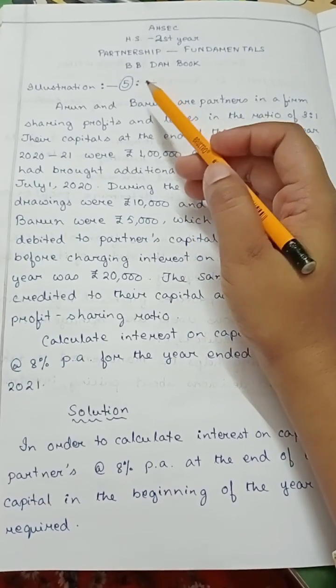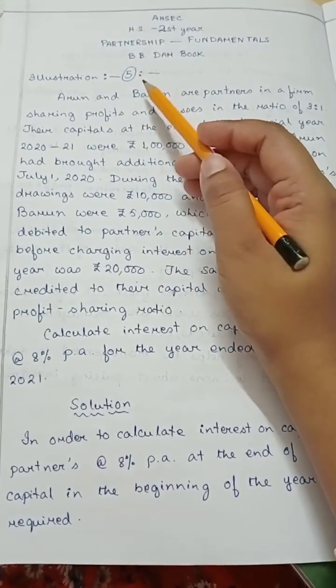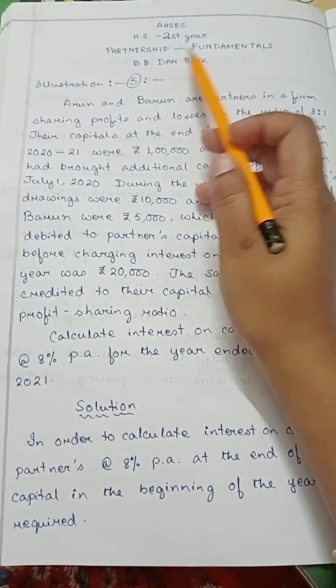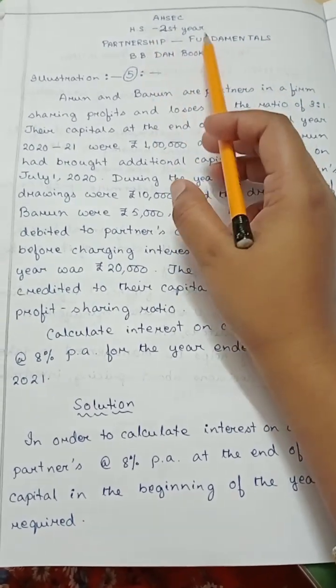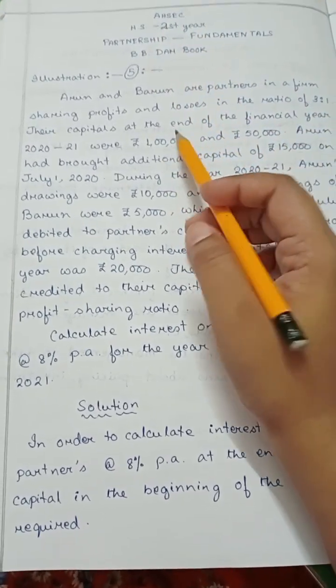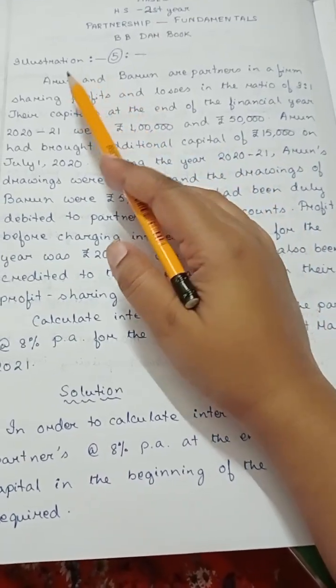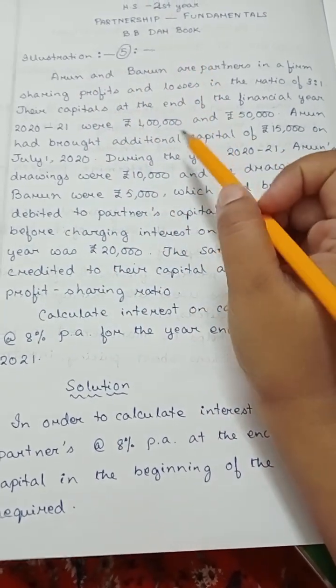So today I am going to discuss illustration number 5 from B.B. Dam's book Partnership Fundamentals, H.S. 2nd year AHSEC syllabus. Okay, so here you see what is given in illustration number 5.